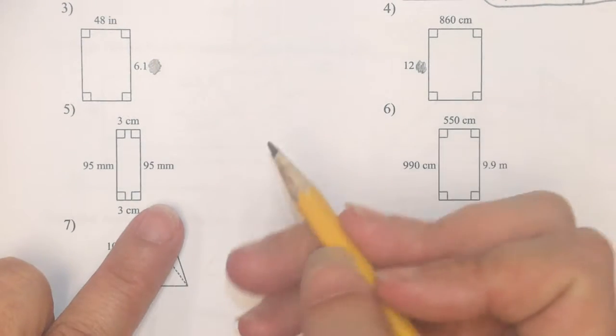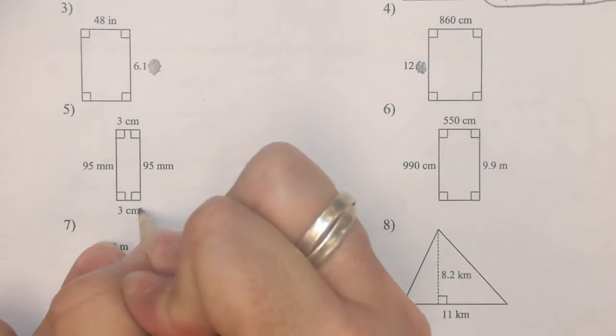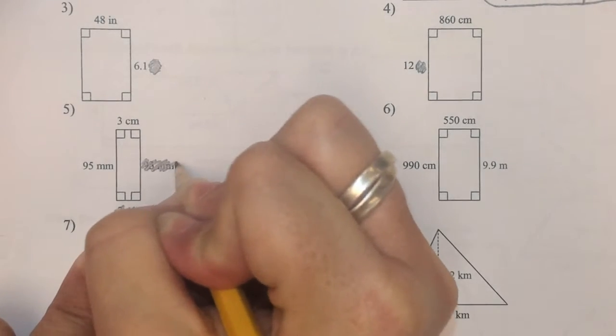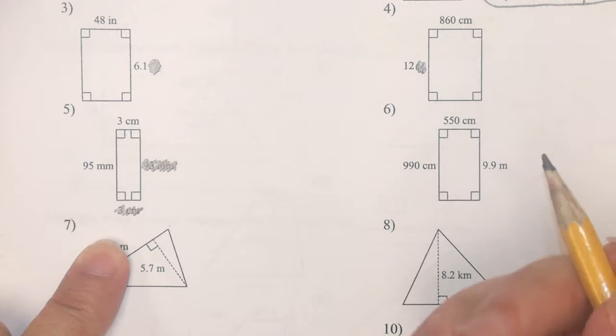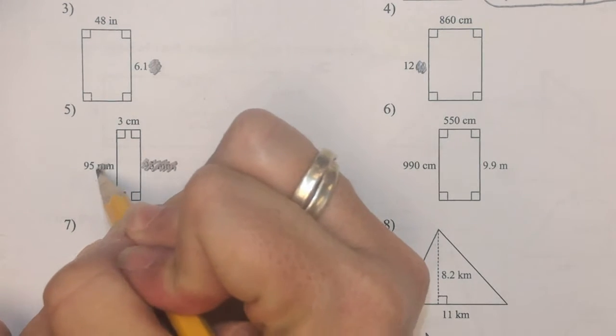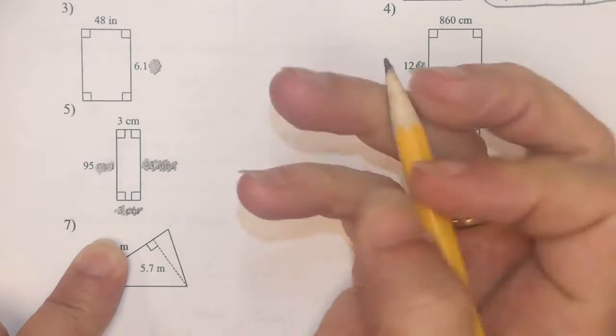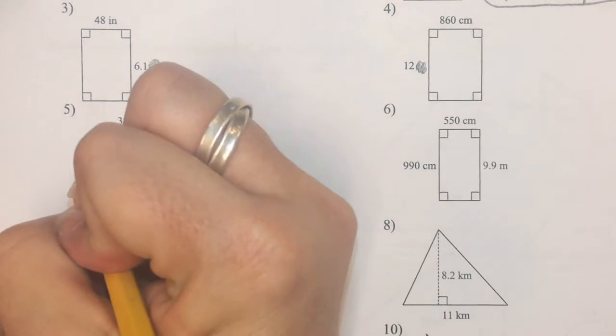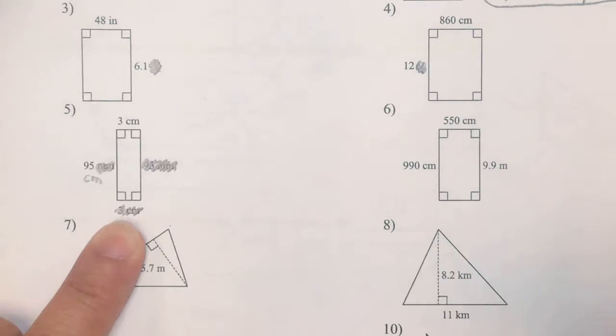Okay, on number 5 and 6. Number 5, this is what we did earlier. We took off 2 of the numbers just because I didn't want someone to multiply them twice, because you only need 2 walls, a base and a height. But just take off this millimeters. And you can just change it to centimeters if you want. If you're dying to change it, you can.